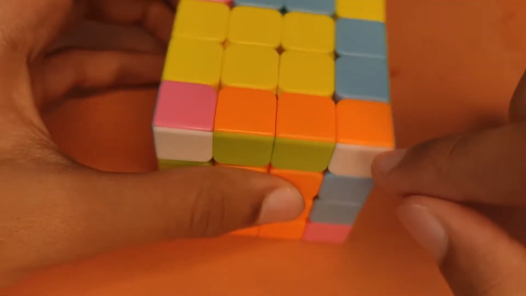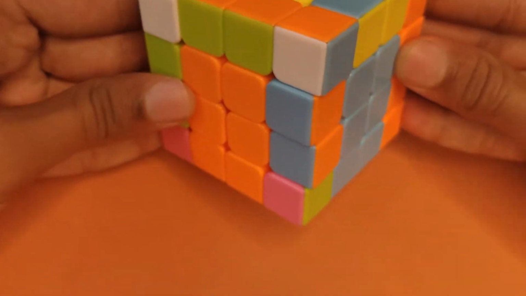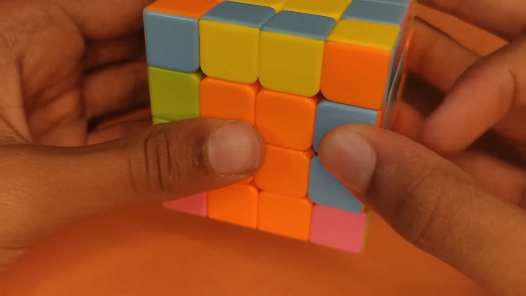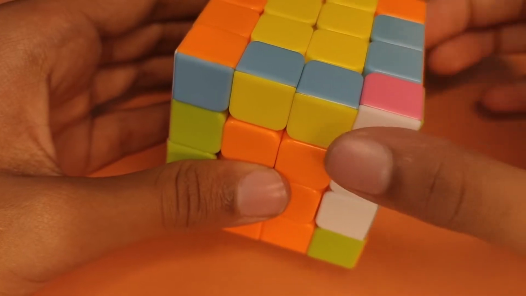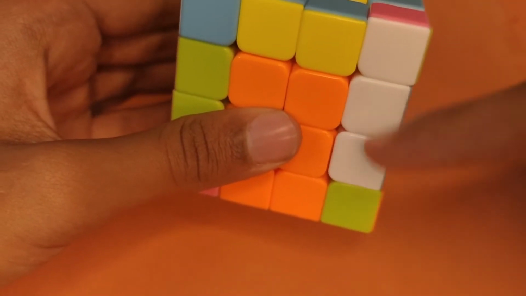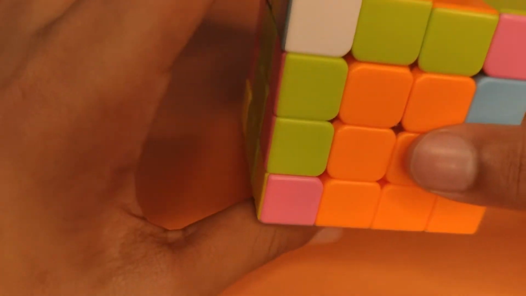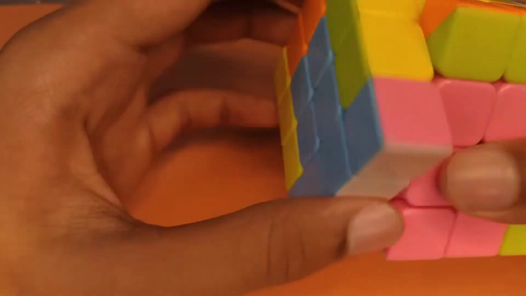Okay, and then hold it like this, in a little tilt angle. Where is the white? It's on the left, so move it to the left, and then bring this piece to the top and put that with the edges, and that should make the corner. And similarly you can just do it with the rest of the pieces as well.